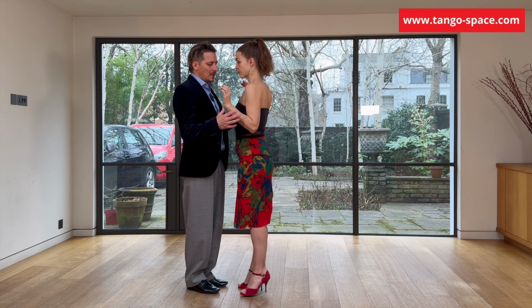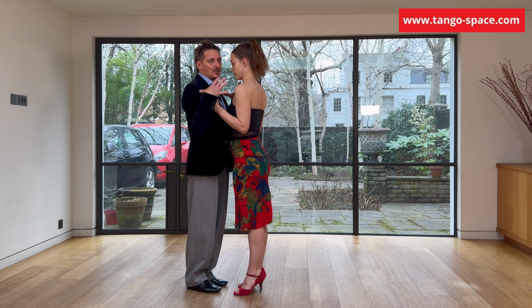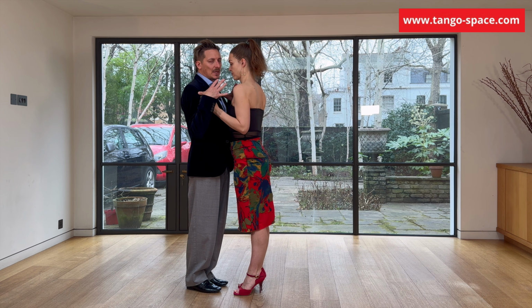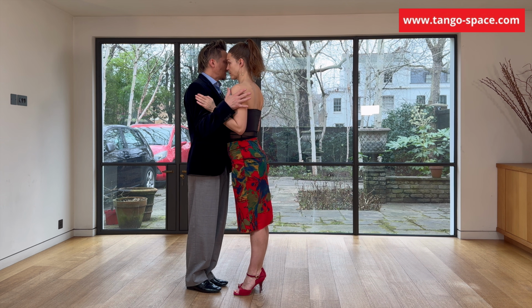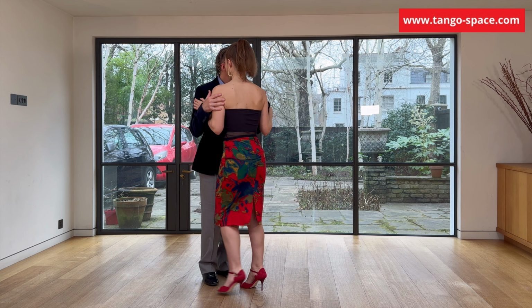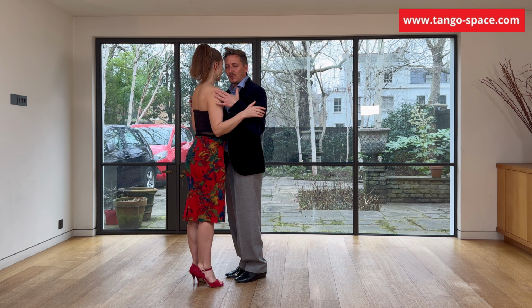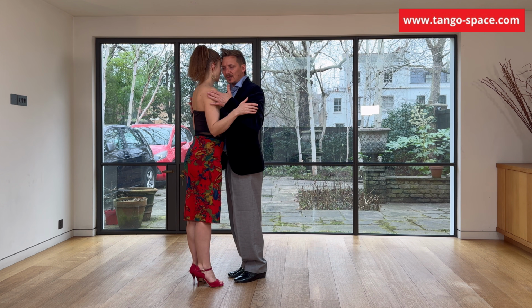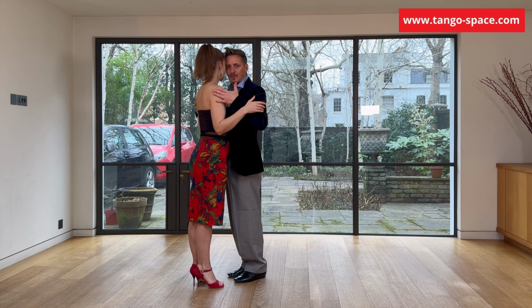Mistake number 2 is to not change the position of the torso, of the follower against the leader. So the leader needs to reposition the follower. What we are doing here is that in the cross system, we change the position of the torso. So in the parallel system, we are in front of each other, but in the cross system, I move her. Well, not that I move her, but that we create this rotation in the upper body.